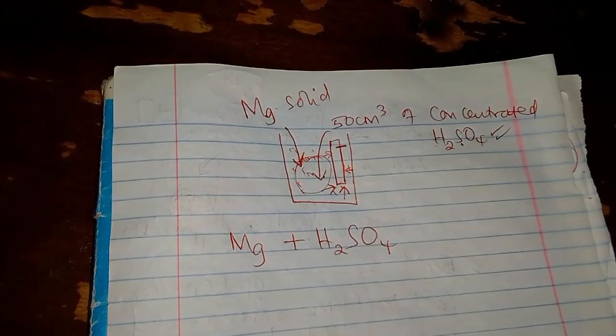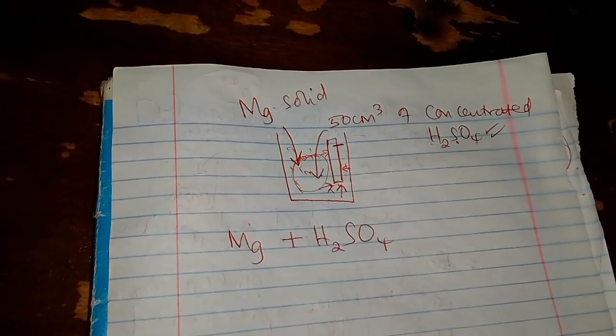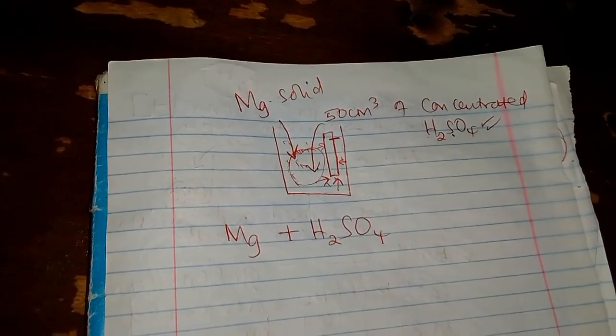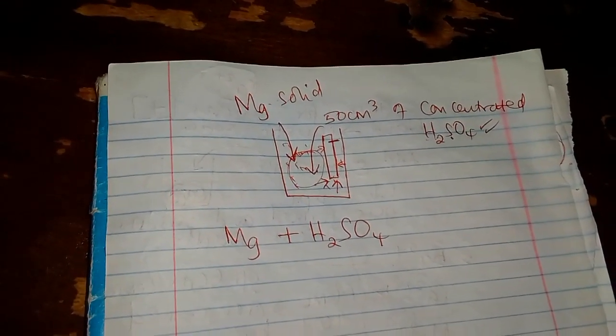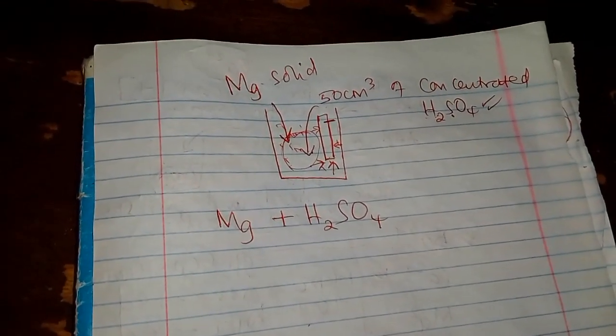So it is very possible for you to tell whether the reaction is endothermic or exothermic.